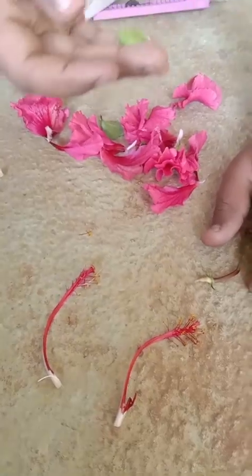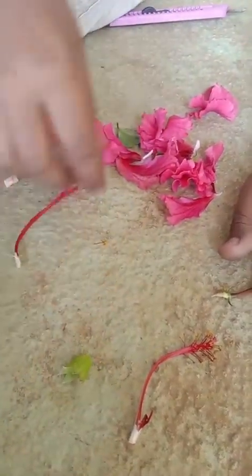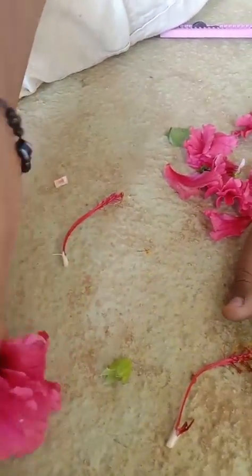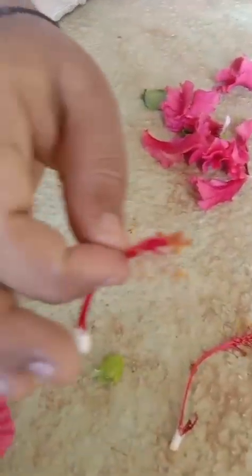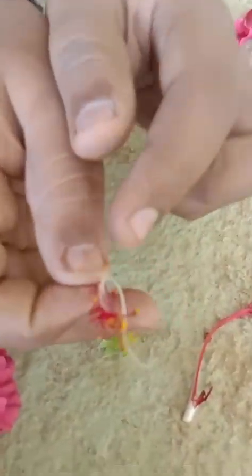Remember, first is the sepal, second come the petals. Petals are the brightest part to attract insects for pollination. Then it's pistil and stamen.